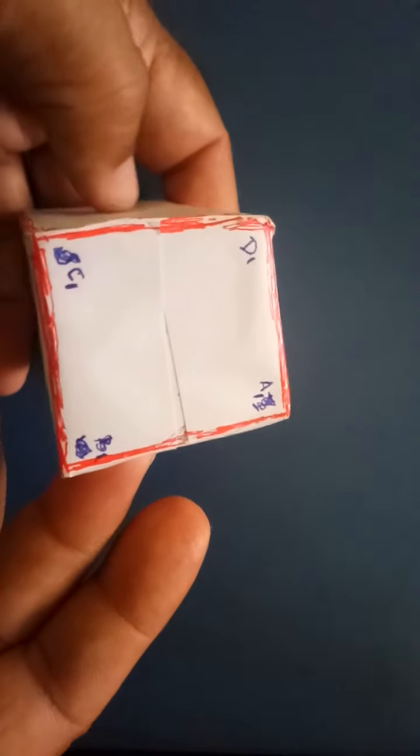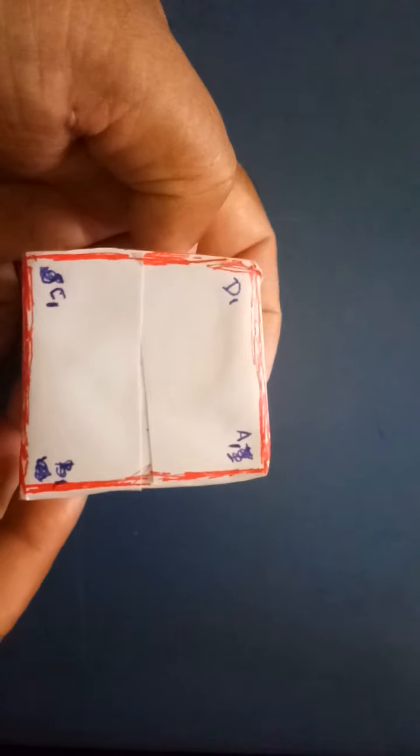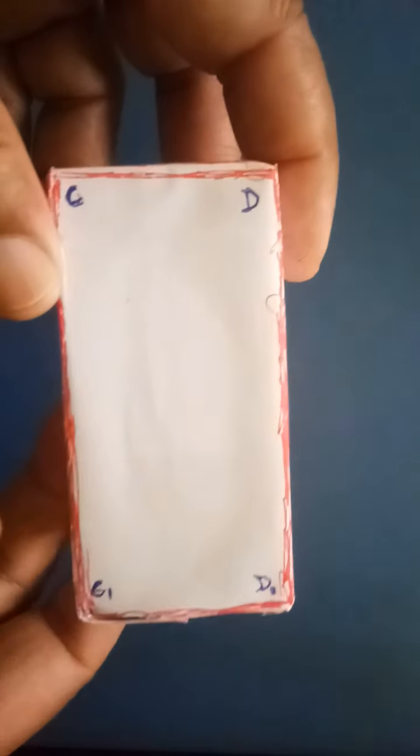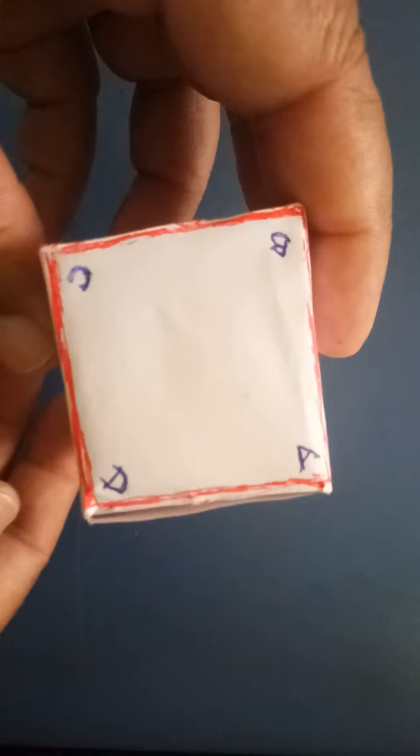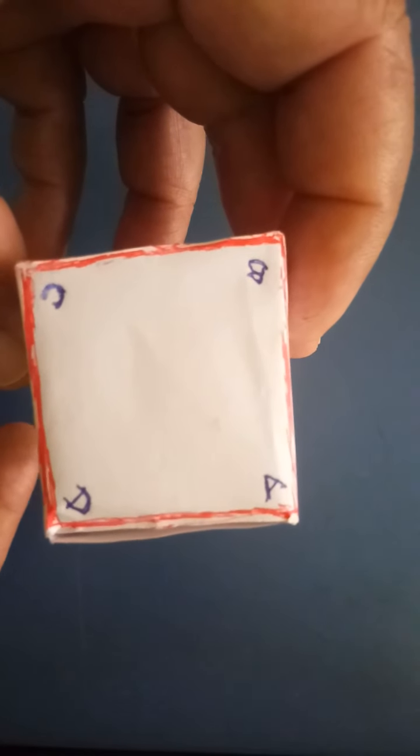Okay, like that. If it is a square prism, the base will be a square A1, B1, C1, D1. Okay, and there will be four rectangular faces, vertical rectangular faces, and there will be a top face which will be the same size as the base. So this is called as a regular square prism.